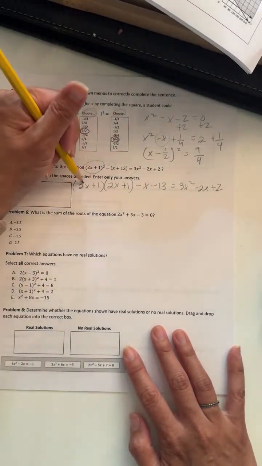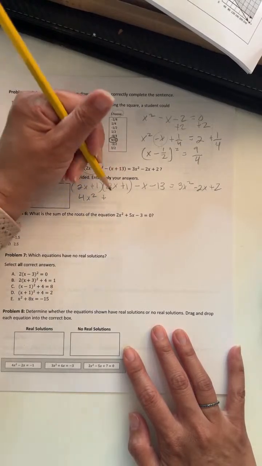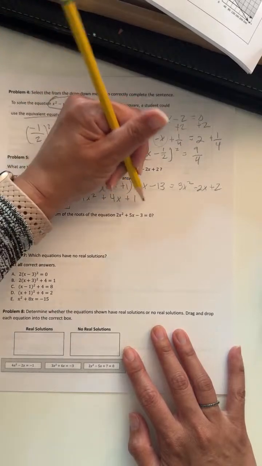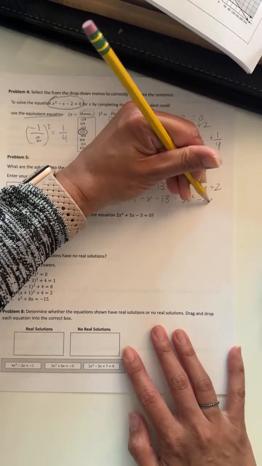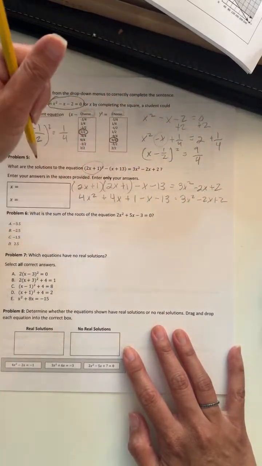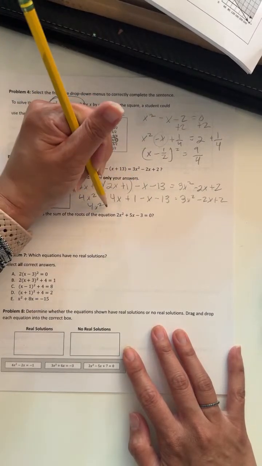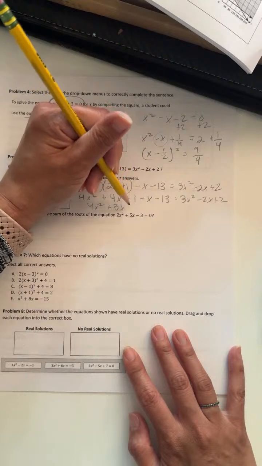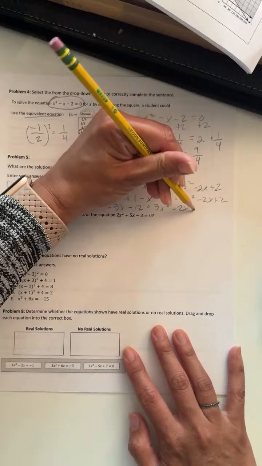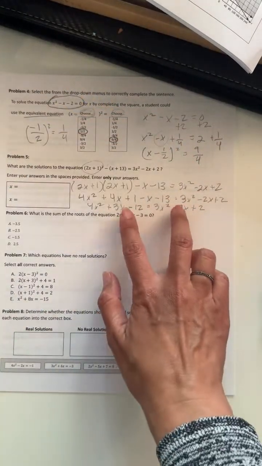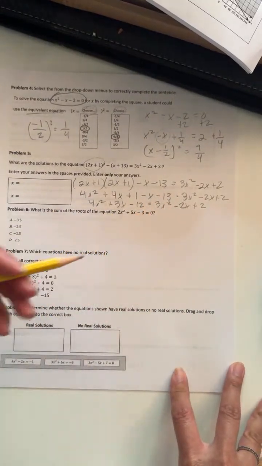All right, so now I'm going to go ahead and FOIL this. I'll get 4x squared plus 2x plus 2x, so plus 4x plus 1 minus x minus 13 equals 3x squared minus 2x plus 2. And then I am going to combine like terms. So 4x squared plus 3x minus 12 equals 3x squared minus 2x plus 2. Now there's a couple things you can do. You can plug this into your calculator and graph them and look for where they intersect.